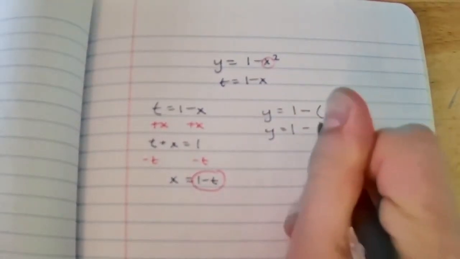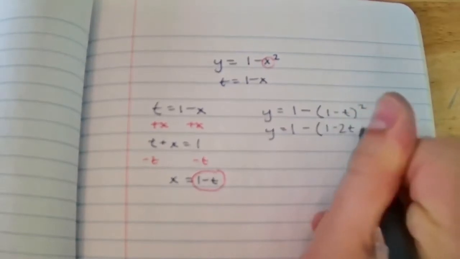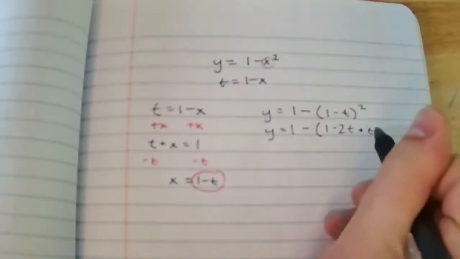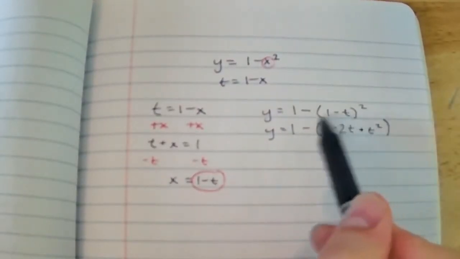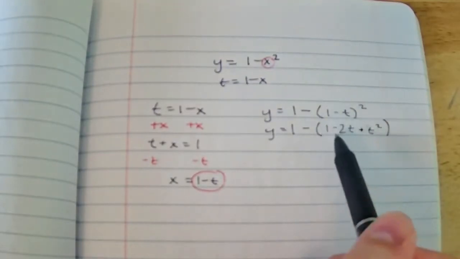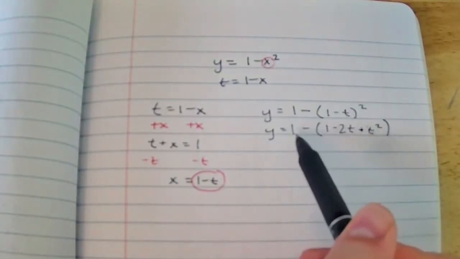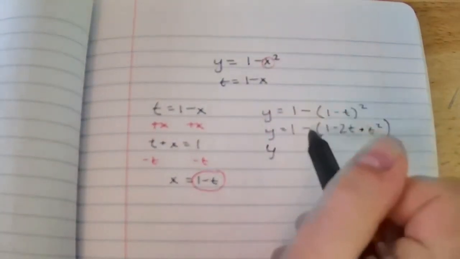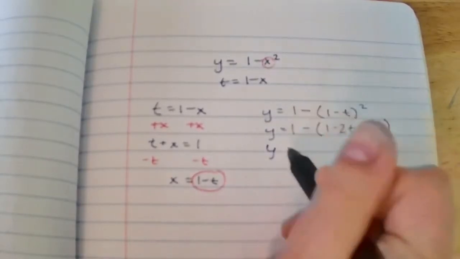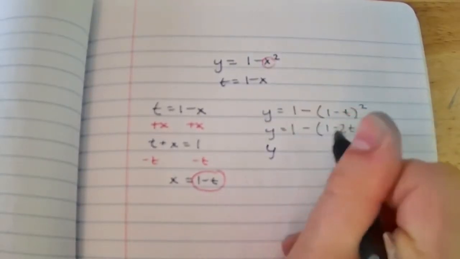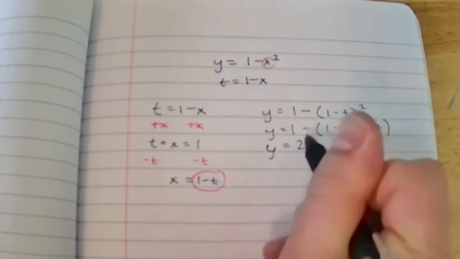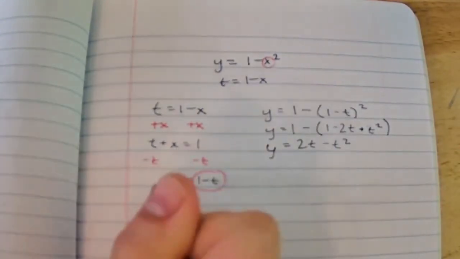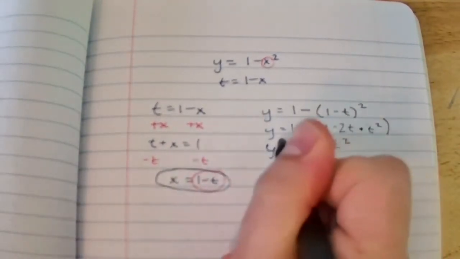Now 1 minus t squared is going to be 1 minus 2t plus, not 2, but t squared. You'd have to multiply that out using FOIL to get there, but that's what that would be. And then you have 1 minus that, which is really like 1 plus the opposite of all these terms. So that would be 1 minus 1 is 0, so that goes away. And then you have minus a negative 2t is 2t, minus a t squared is minus t squared. So now we've got an equation for x and an equation for y.